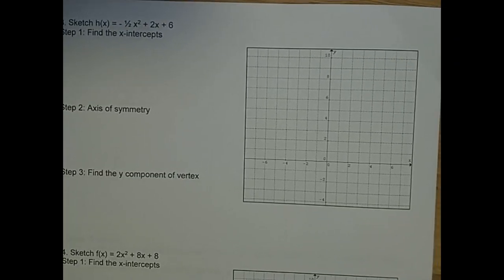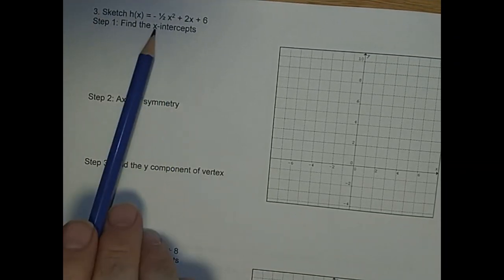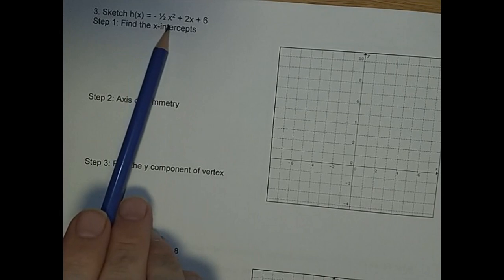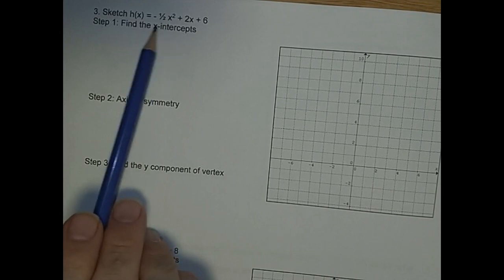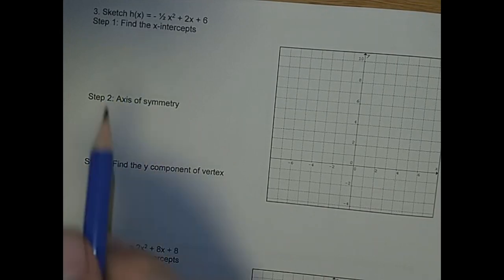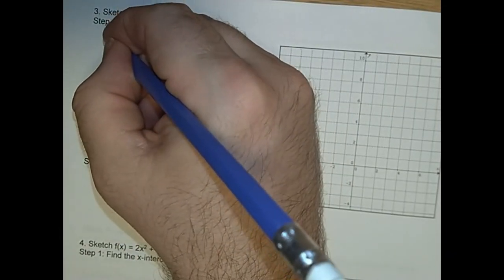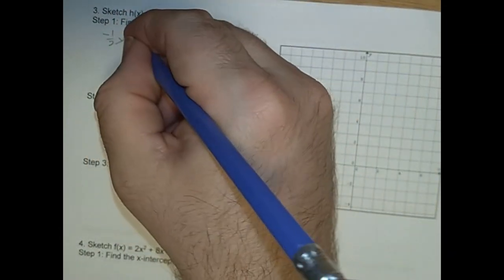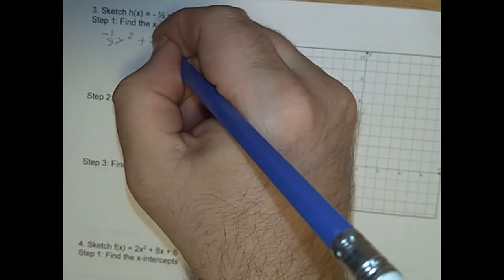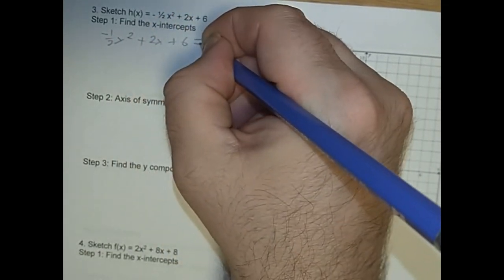Okay, now we're on the second page. We're going to change it a little bit because now we're going to have a half in the front. I'm going to show you how to do it with a half. So find the x-intercepts. We're going to follow the same steps. We're going to go negative a half x squared plus 2x plus 6 equaling 0.